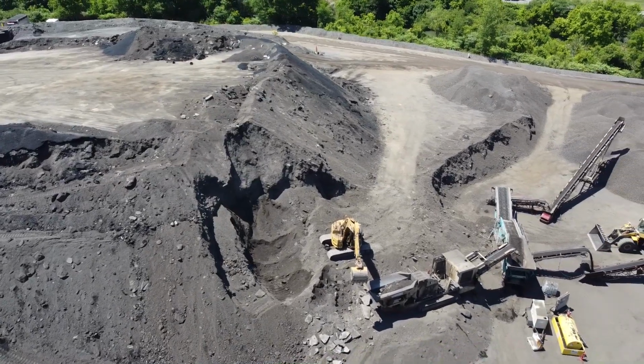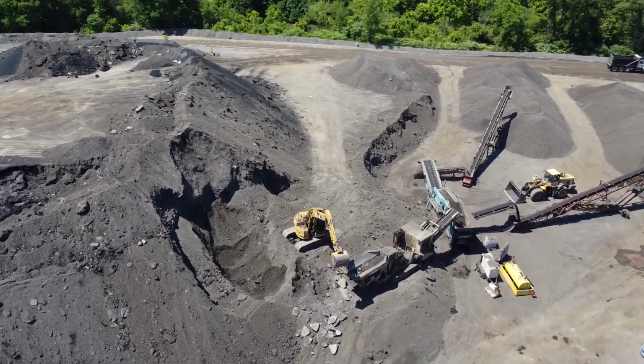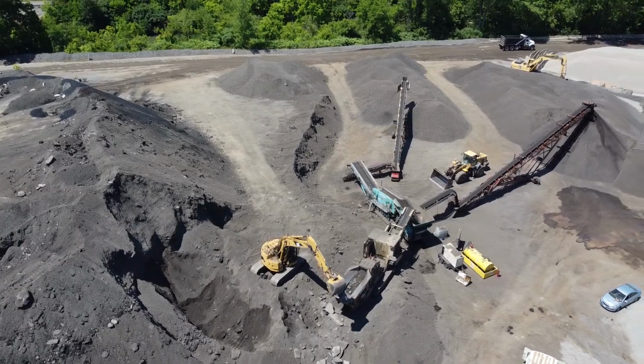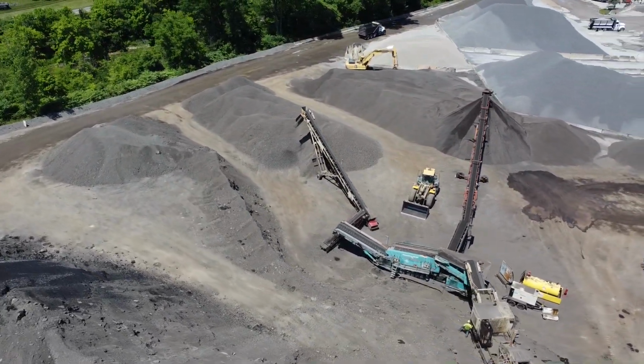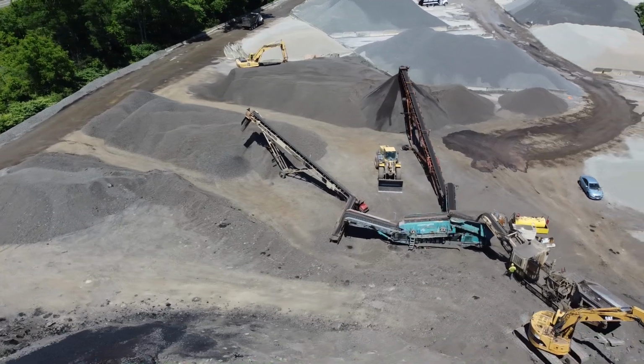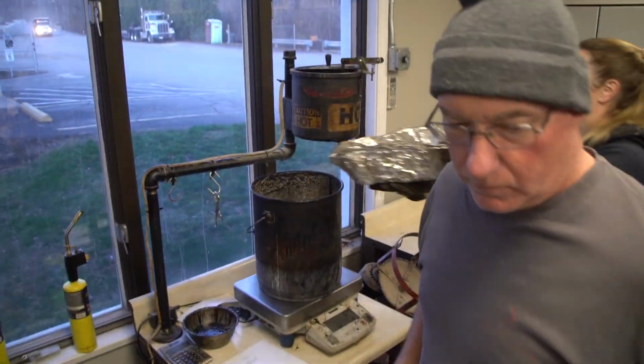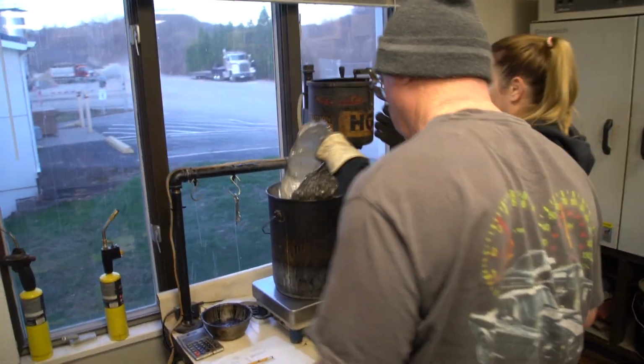What you see here are crushers and screeners that process the asphalt to the size necessary to use it in the asphalt mixture. Liquid asphalt, or AC, makes up the last component of asphalt, but we will touch on that later in the video.